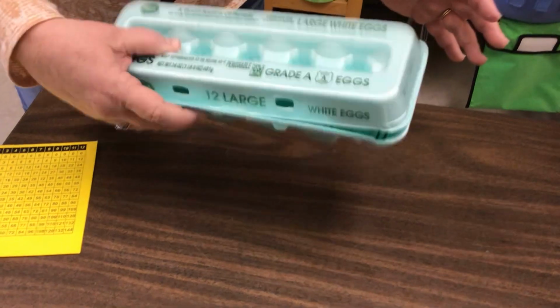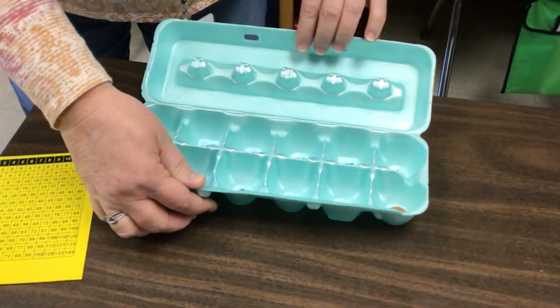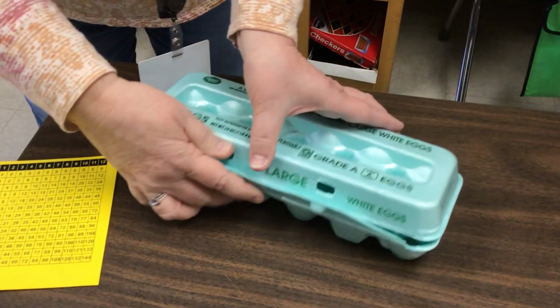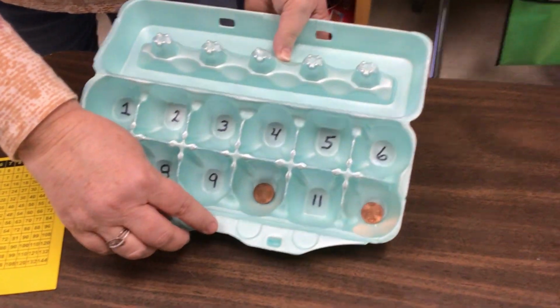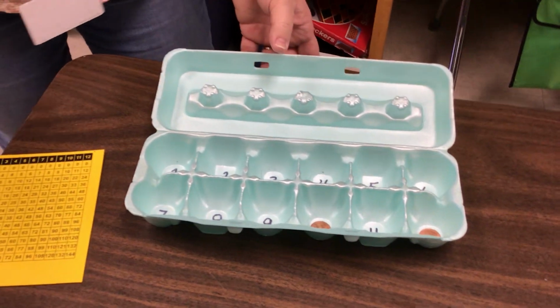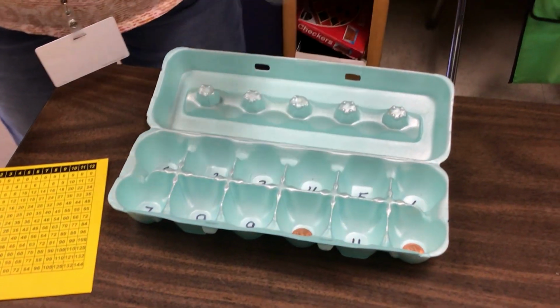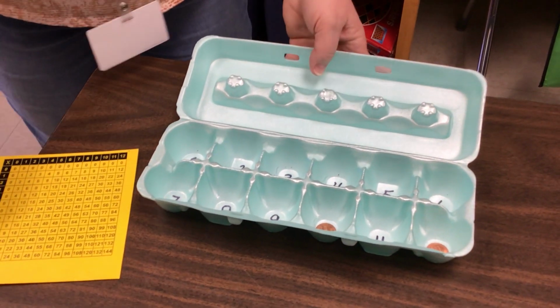I could close it again, shake it up, let's see. Oh, it stayed the same this time. Let's try it again. This time, oh, it's 10 times 12. We have studied how to multiply by 10s, so I would say 12 times 10 would be 120.